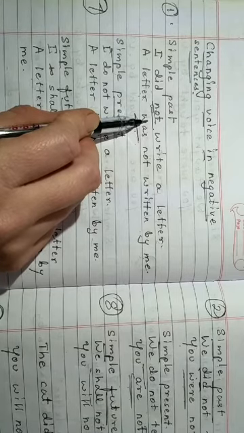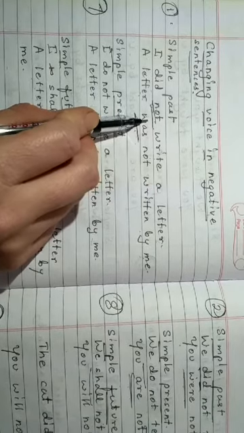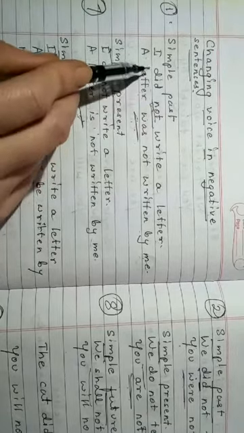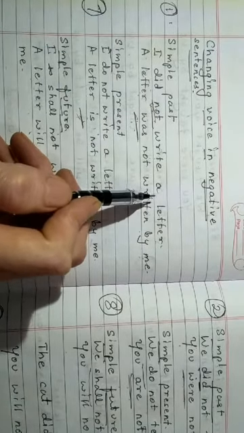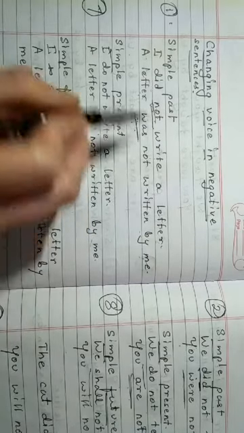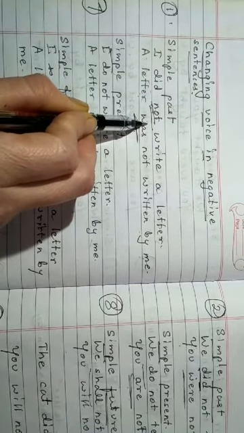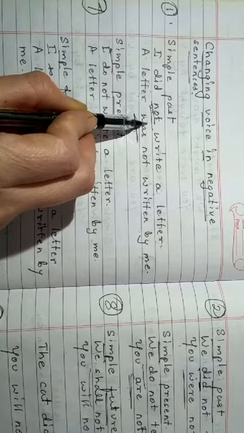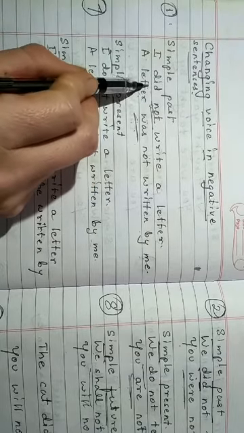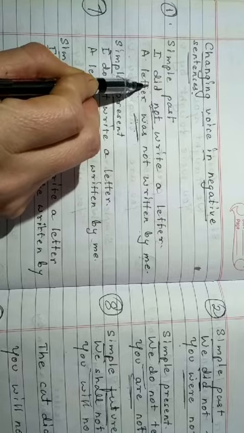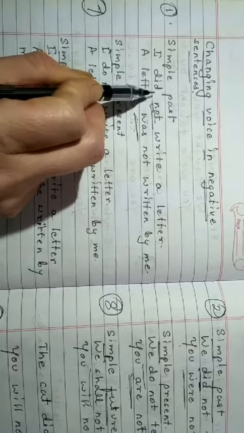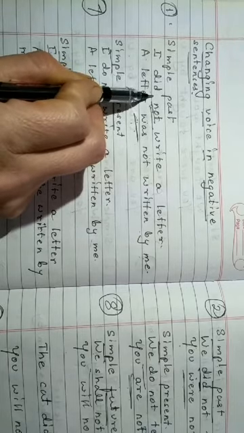So we'll take the first example. Here I have written the sentence, I did not write a letter. This not shows that this is a negative sentence. And when we see this word did in a sentence as a helping verb, then we have to understand that the sentence is in simple past tense.